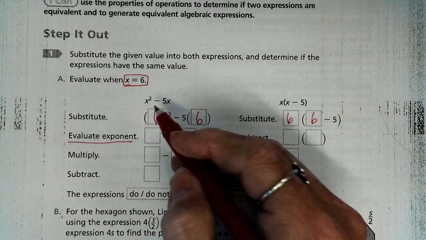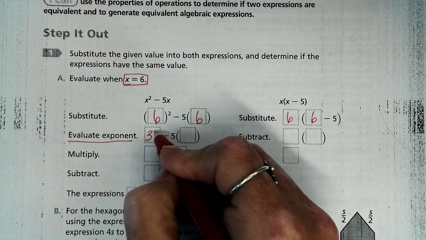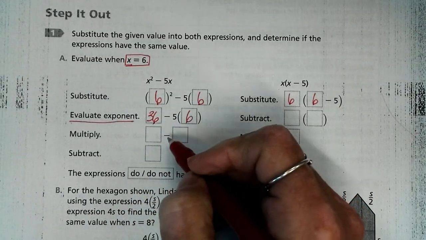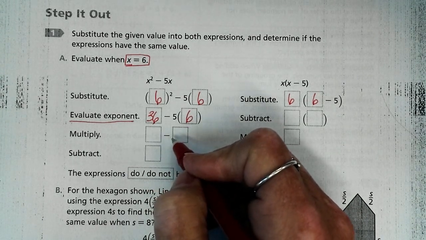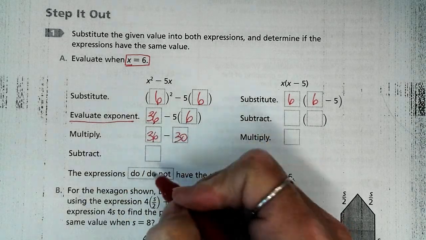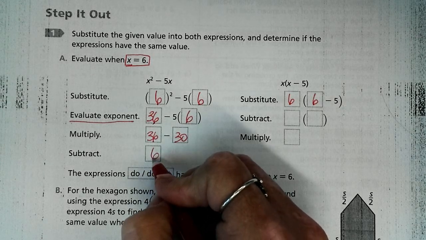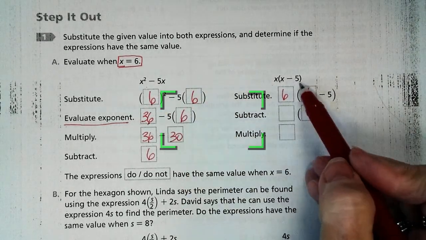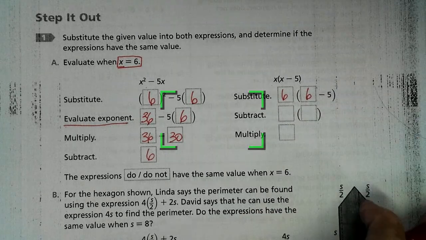So 6 to the second power, 36. Yes, thank you, Kylie. So that means 6 times 6. Then we're going to bring down the 6. So then 5 times 6 is? 30. Yep. So then 36 minus 30 is what? 6. All right. So we are going to see, is this equation and this equation equivalent when we substitute in the same number?